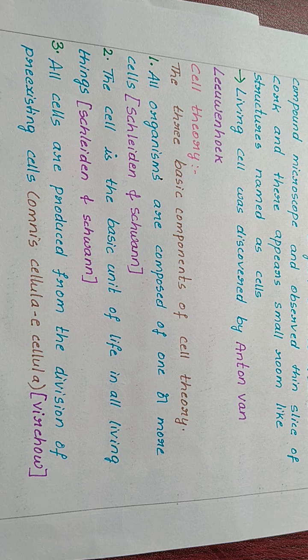All organisms are composed of one or more cells, either prokaryotic cells or eukaryotic cells. If the organism contains only one cell, it is called a unicellular organism.